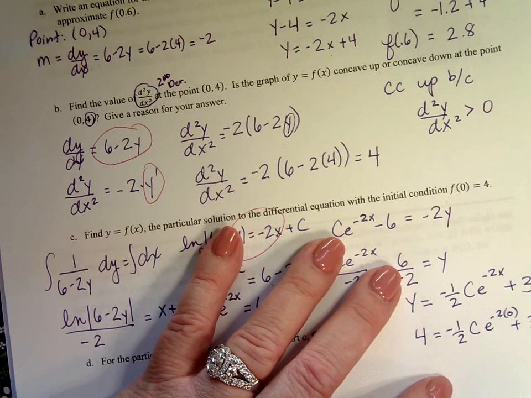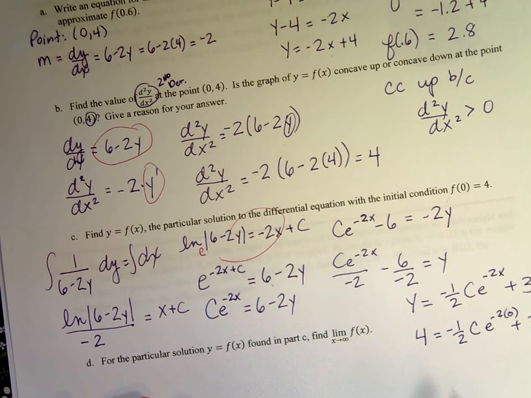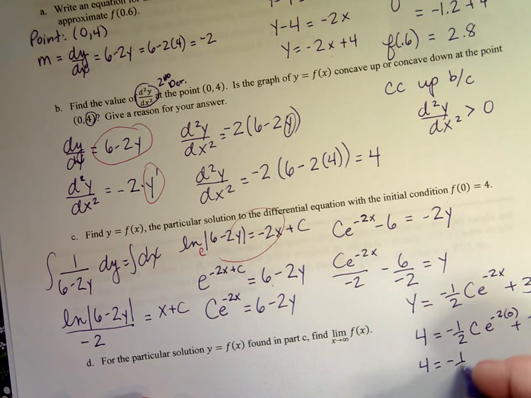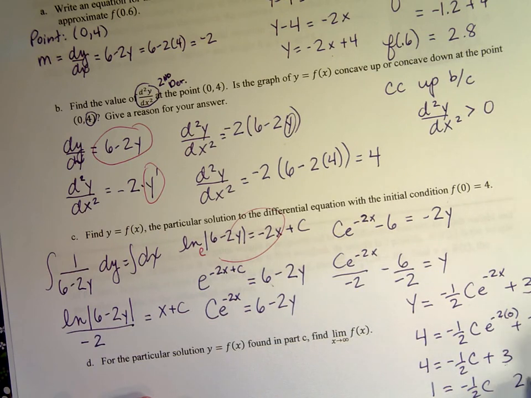All right. I have 4 equals negative 1/2. This is e to the 0 power, which is 1, so this is c plus 3. And so I'm going to take this 3, subtract it over here, I get 1. I multiply by 2, I get 2 equals negative c, or c equals negative 2, if I flip things around.